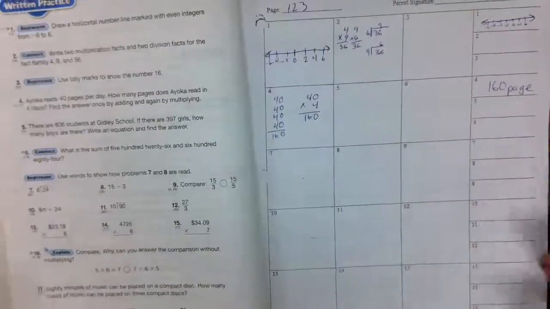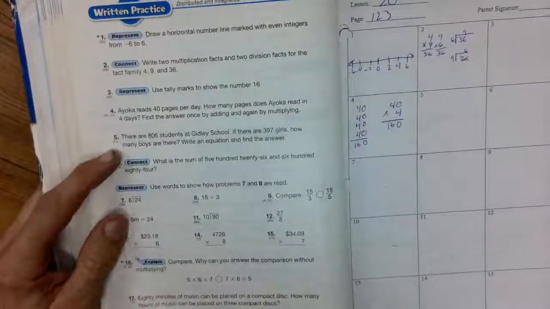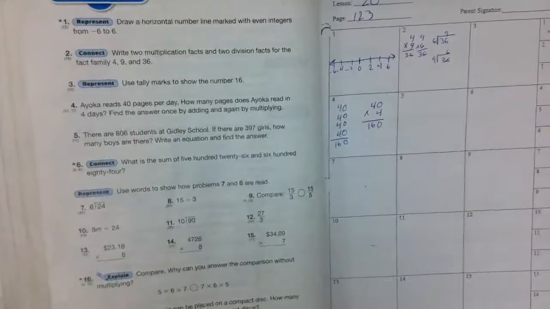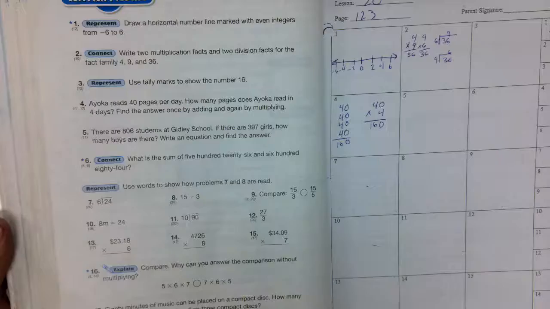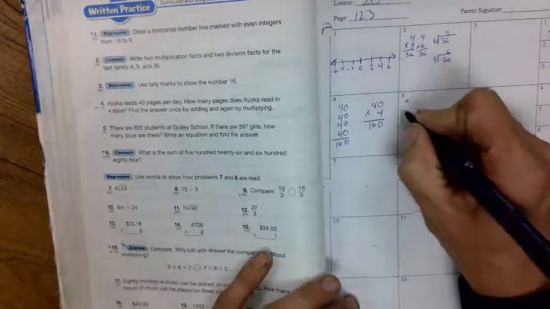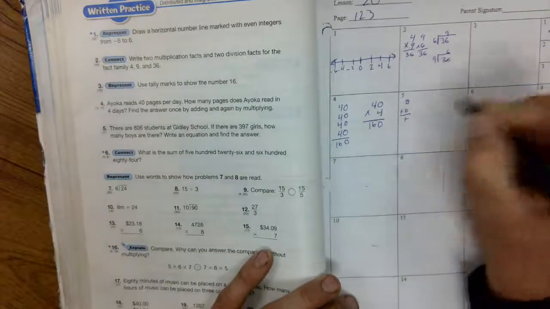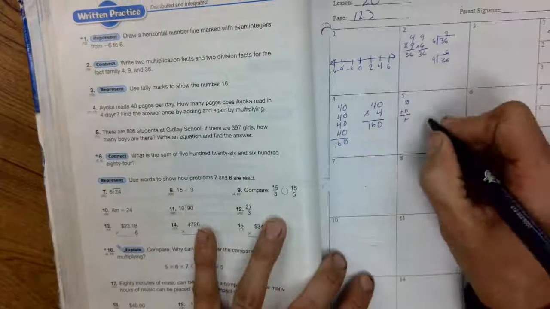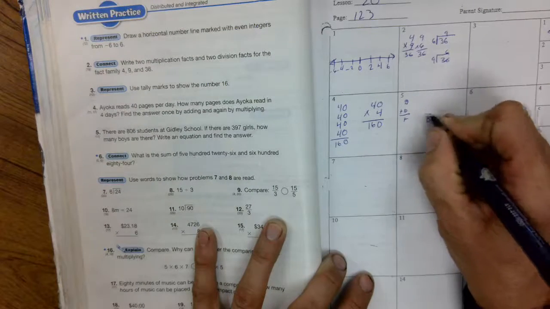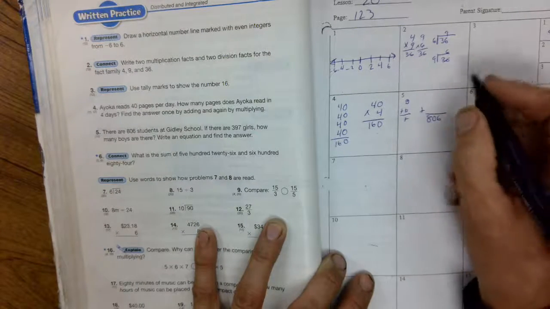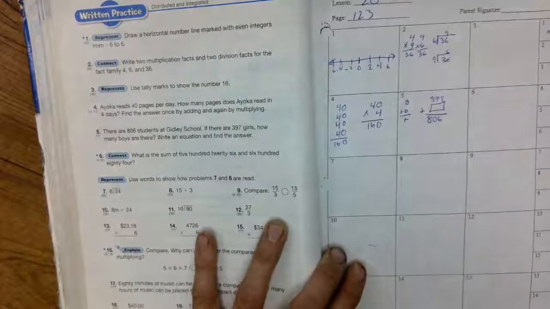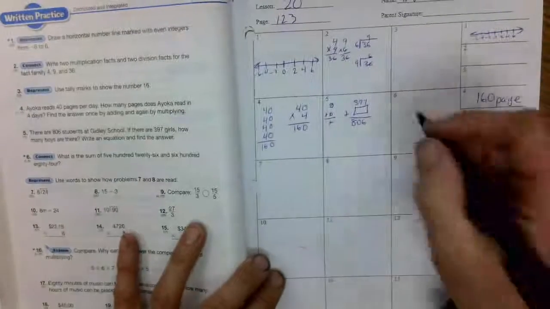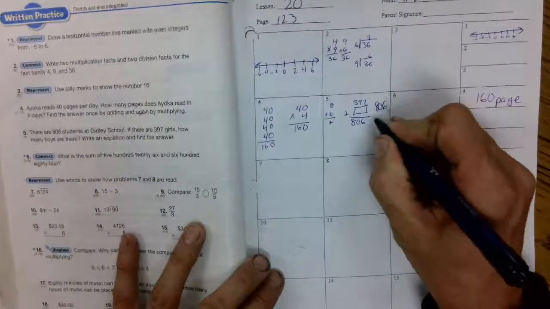All right, number 5. This comes from lesson 11, usually missing add-ins. There are 806 students at Gidley School. There are 397 girls. How many boys are there? Girls plus boys equals the total. And we got the total being 806, and we have the girls is 397, and we have a missing add-in. Whenever we have a missing add-in, we're going to, that's right, subtract.